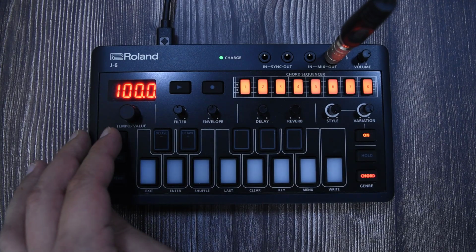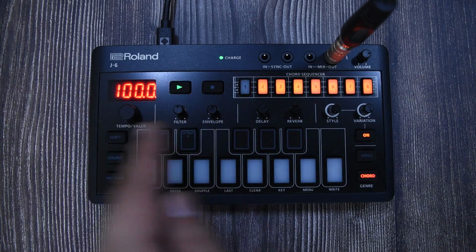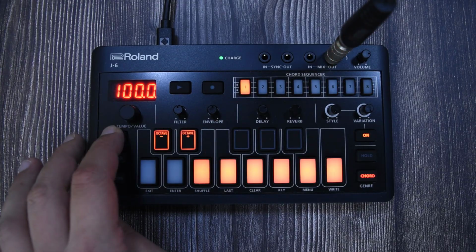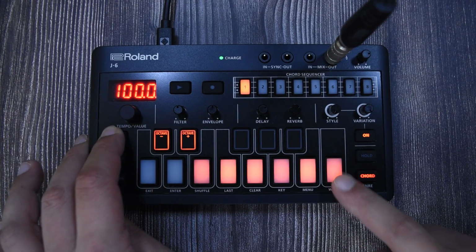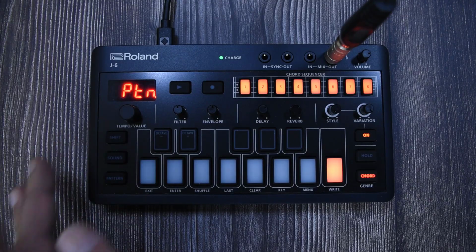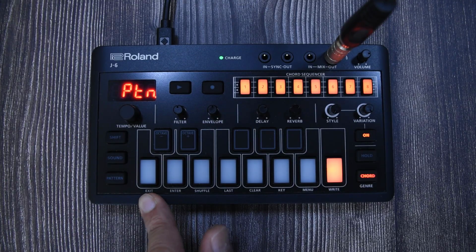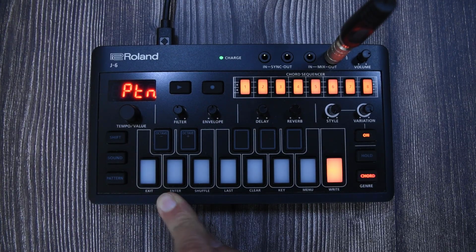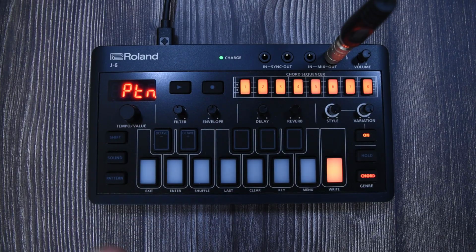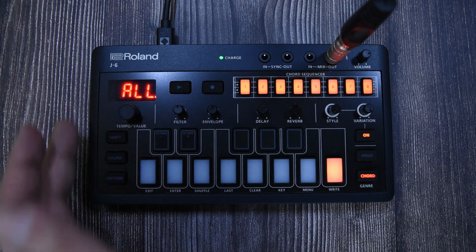I'm going to go to Shift. We are on the pattern that we want to save. Of course, I'm going to hold the Shift, and right here it says Write. I'm going to do Write. I'm going to just press it, and then it's going to ask you Exit, and then Enter. And right here, you have 2 options. It says Pattern, and then it says All.